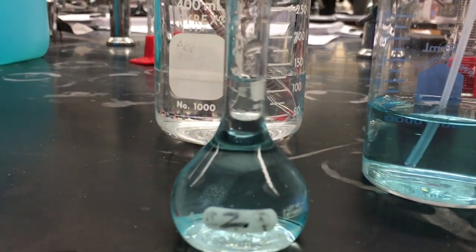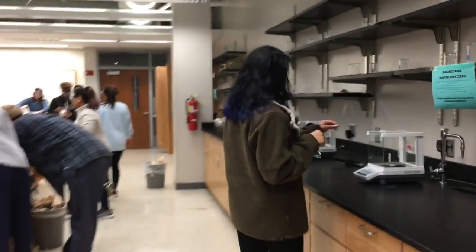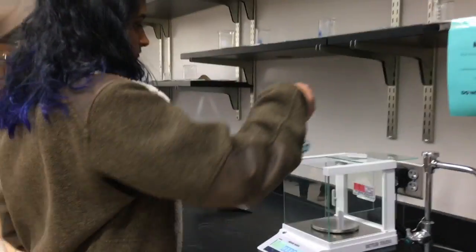Fill the volumetric flask the rest of the way to the mark, which is at 25 milliliters, with water. Make sure the bottom of the meniscus is at the mark. Take the mass of the flask along with the 25 milliliter dilution inside.